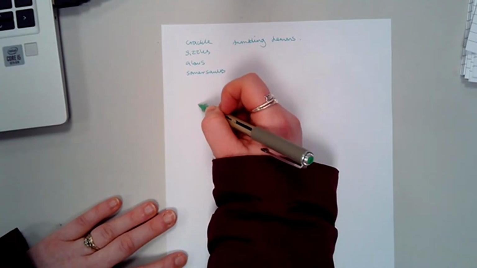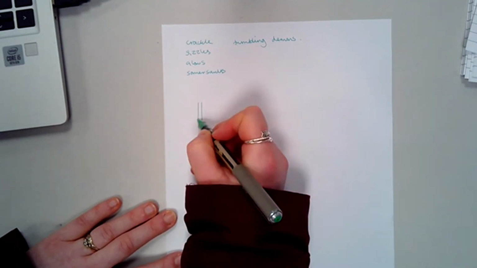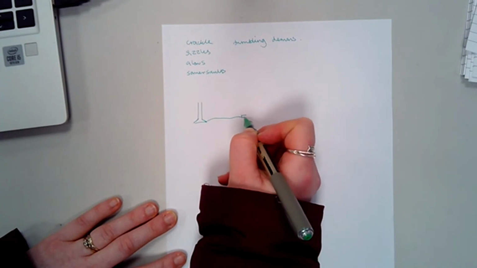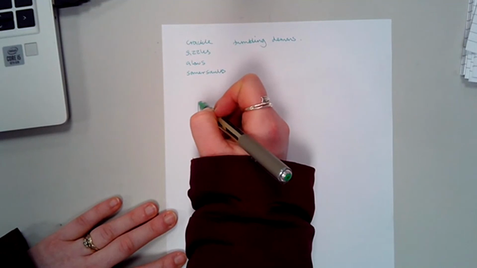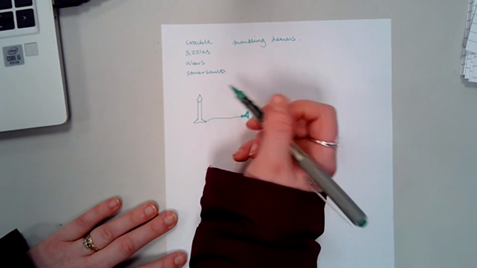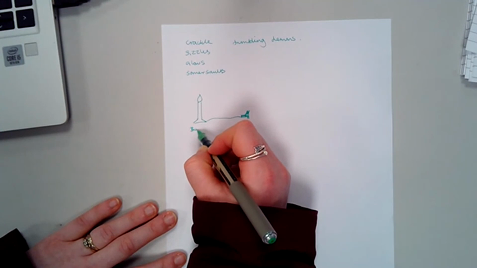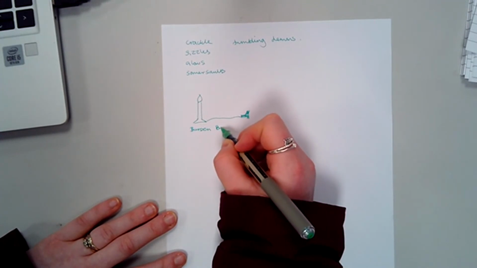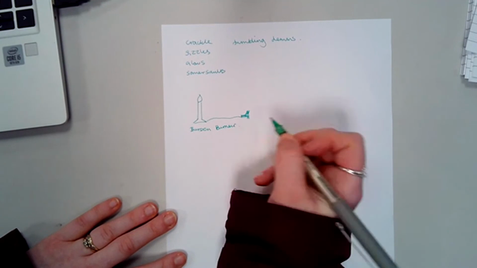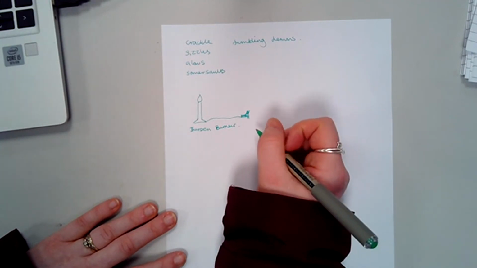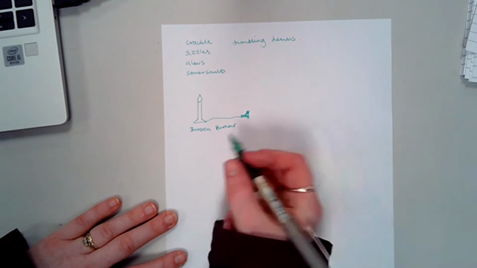A Bunsen burner looks a little bit like this, and it has a tube that attaches to gas. Little tap. And then you've got your little fire. Okay, and we also talked about needing maybe some scales.